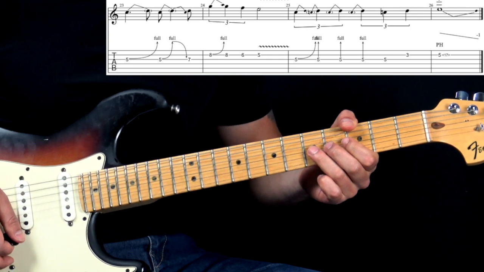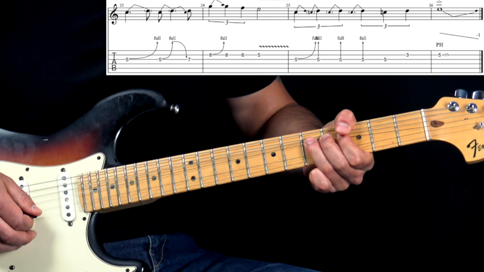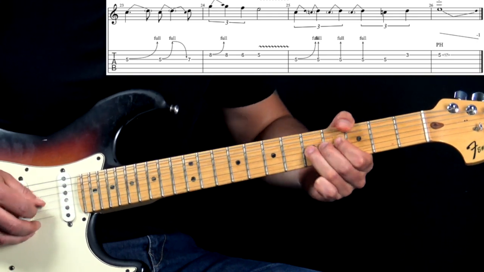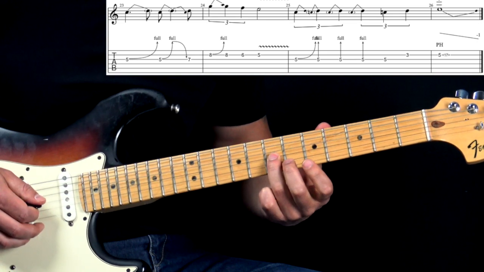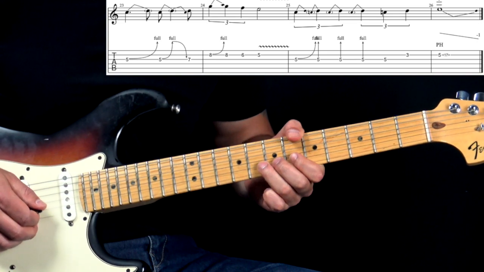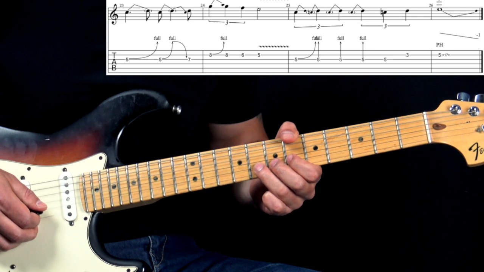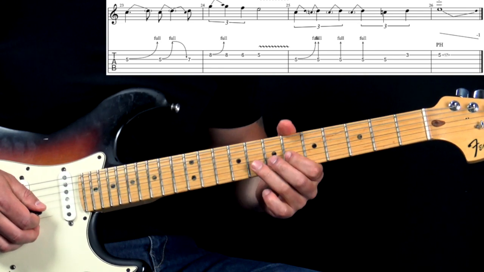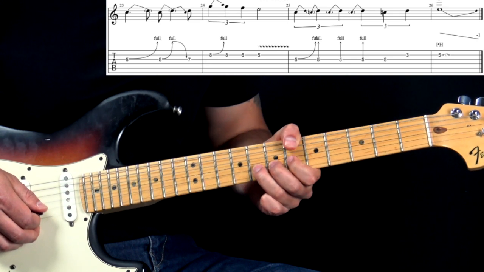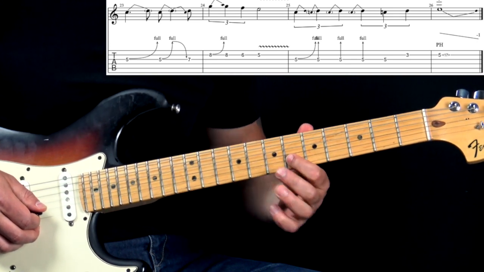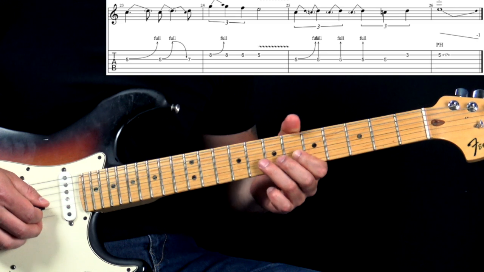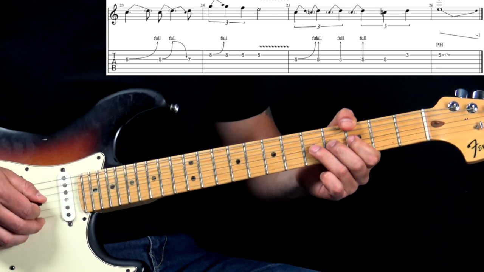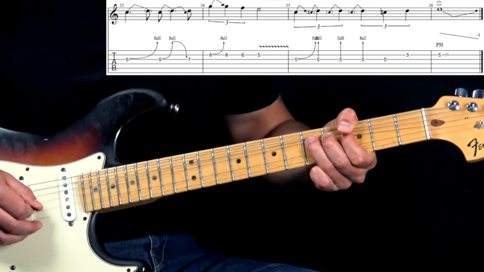So that's the second time we bend it up, 5th fret, then bend it up, bring it down. Again going to the 7th fret here, and then we jump up onto the B string. In triplet feel again we have 8th fret, bend up, bring it down, 6, 5 on the B string. Then we have the next phrase.